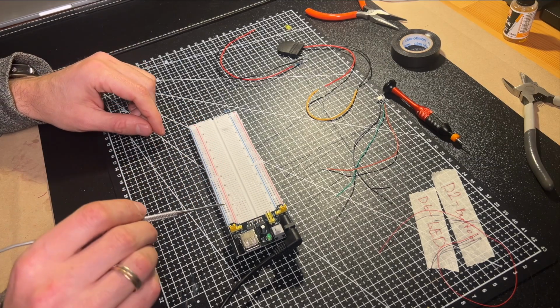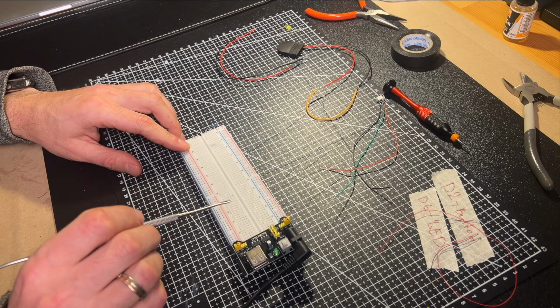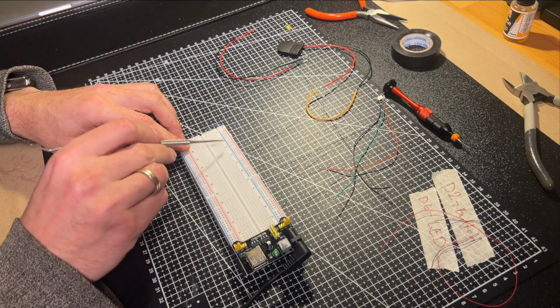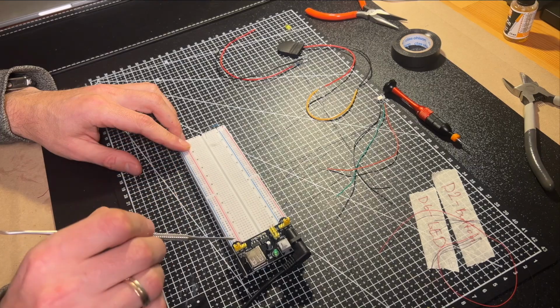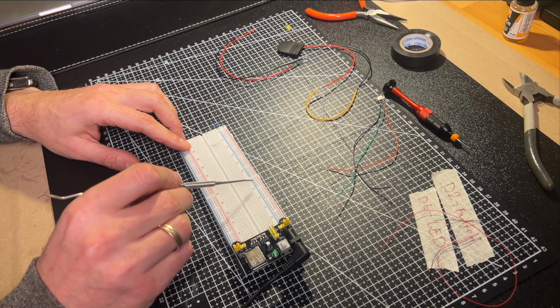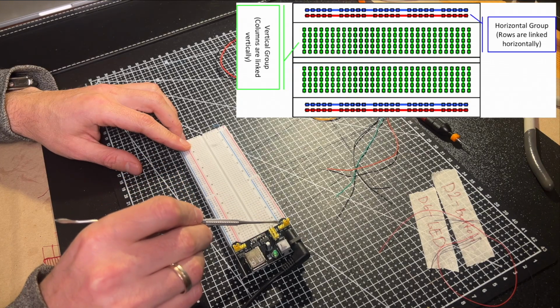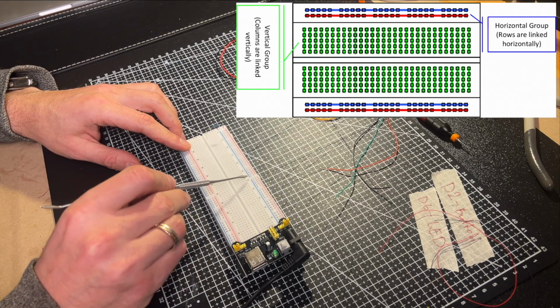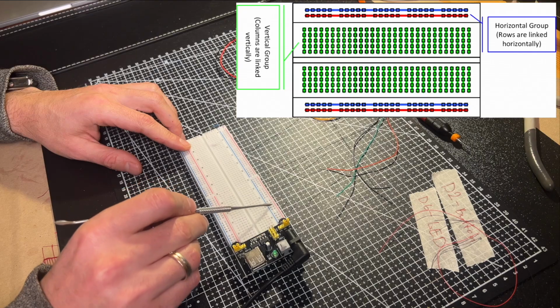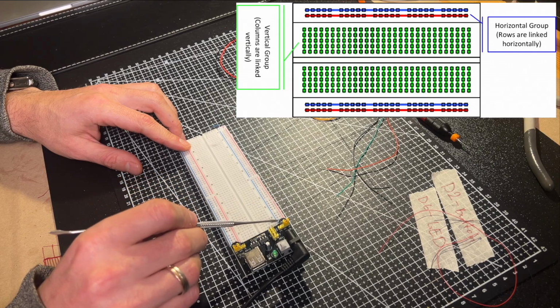And how does that board actually work? Here we have several parts. The first one, this upper one and the bottom one, is the power bus. All those holes are linked with each other, and the upper part is the plus and that one is the minus.